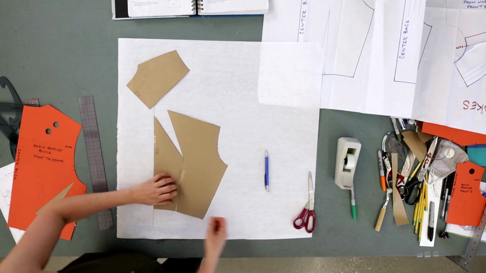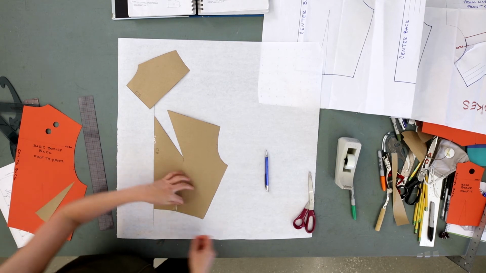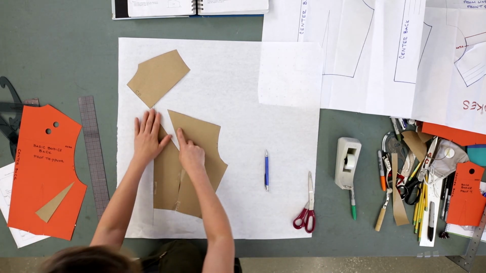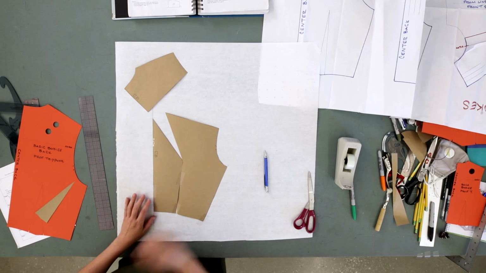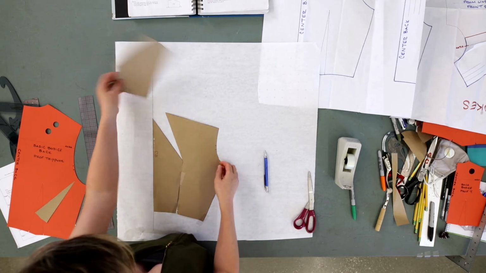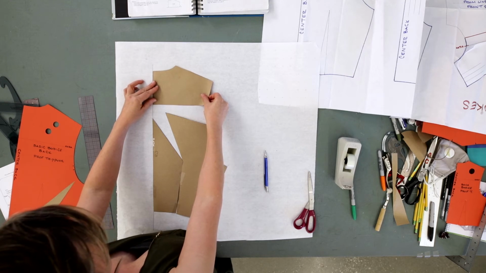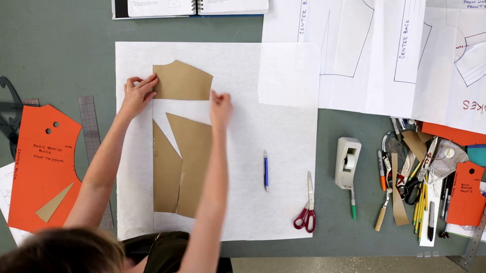Secure my closed back waist dart. Now this excess will be what we're going to end up using for our pleats. Then I also have this yoke piece here. This is going to be a separate pattern piece, so I want to hook it right now up here on my center back.